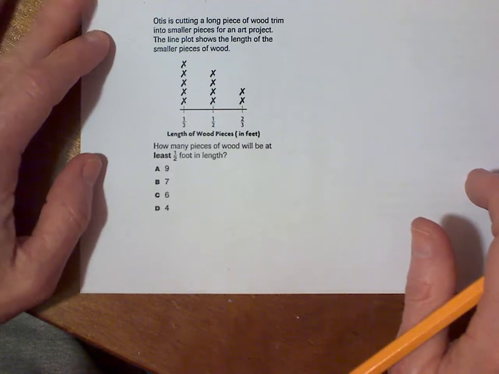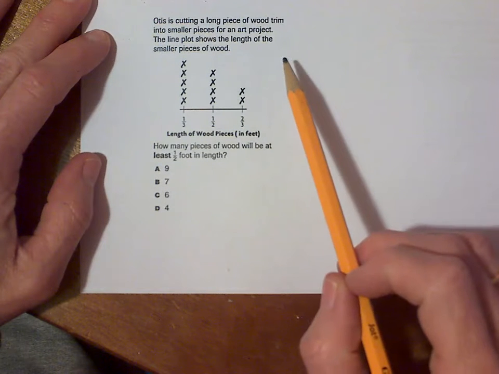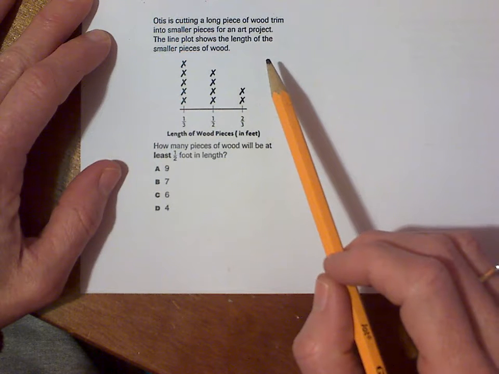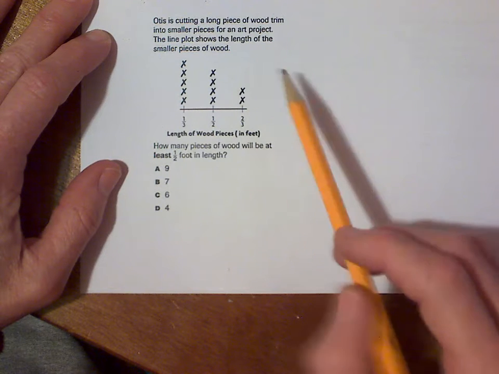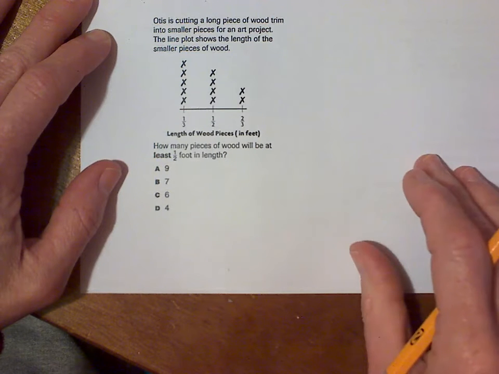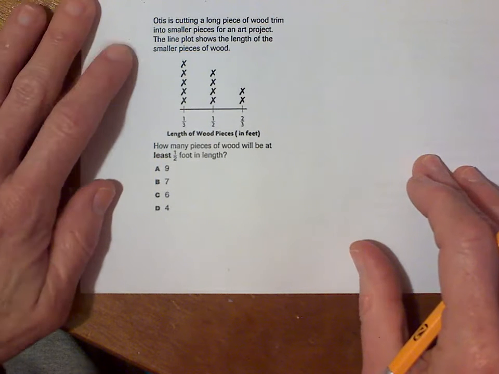Okay, let's look at this question. It says Otis is cutting a long piece of wood trim into smaller pieces for an art project. The line plot shows the length of the smaller pieces of wood. And this is a line plot. This should just be review from things you've done in other classes and other grade levels.